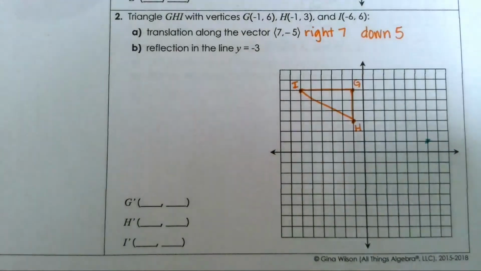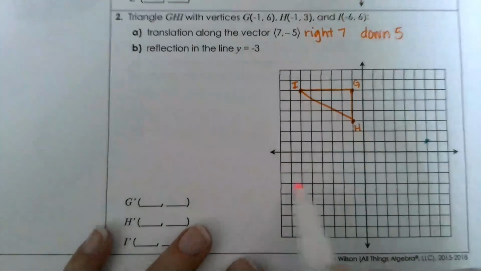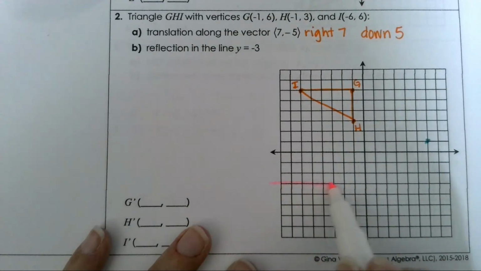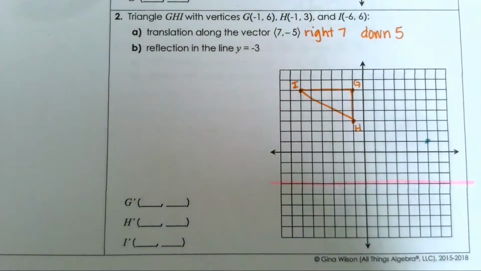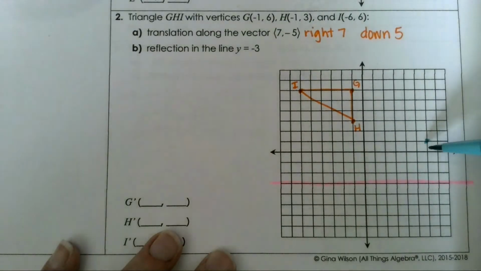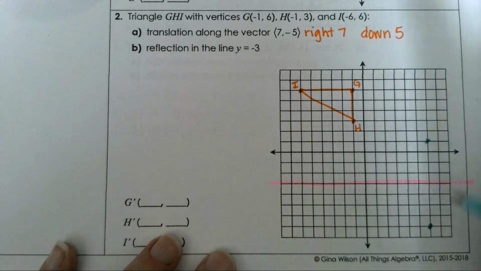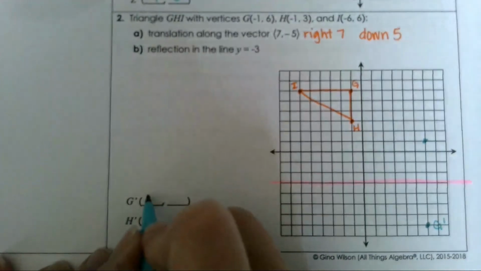And then we have a reflection. So our reflection is over the line y = -3, which is going to be this line here. So again, because we're doing one and then the other, I translated G, and now I'm going to reflect it, and it ends up right here, and that's going to be G prime, which appears to be at 6, -7.